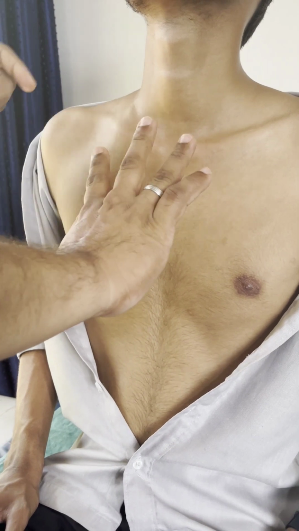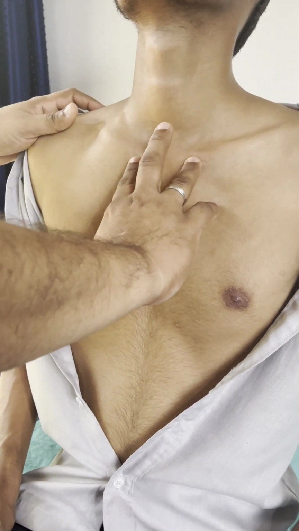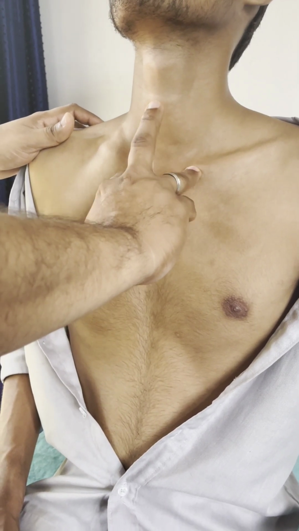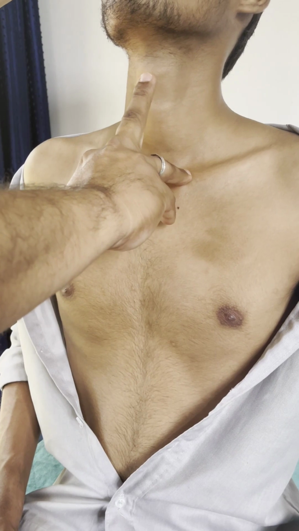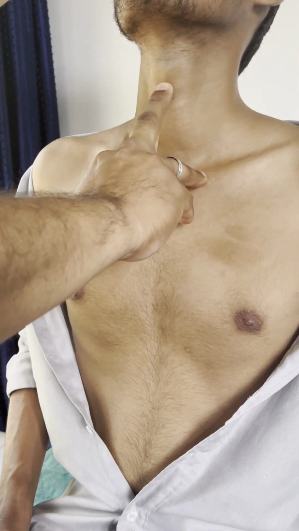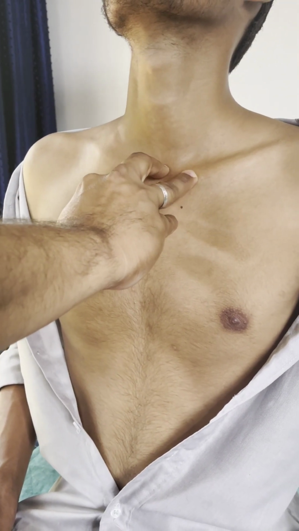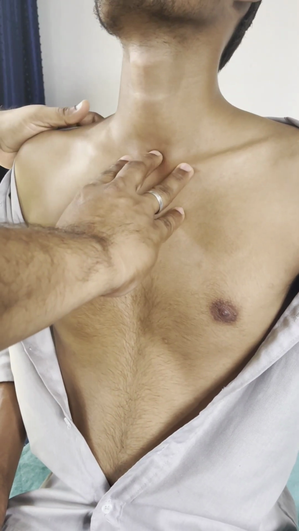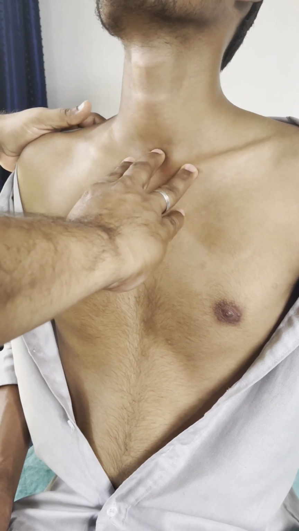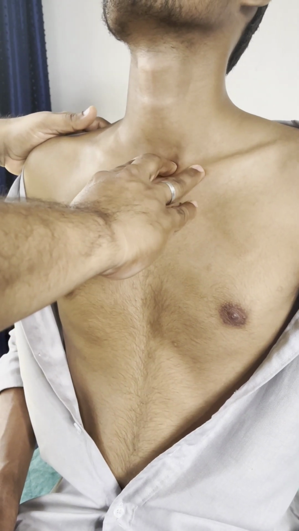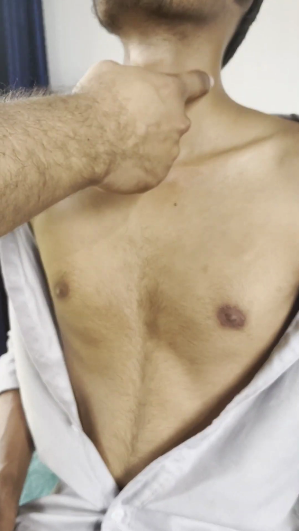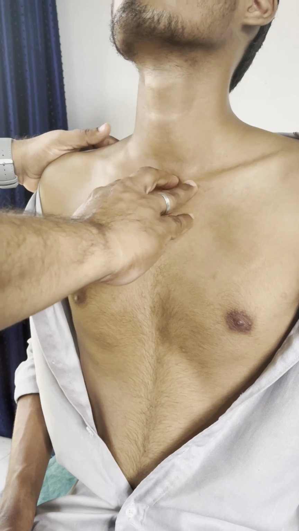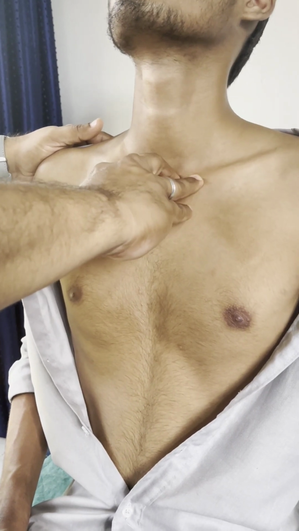Index finger and ring finger over these two prominences. That is the sternoclavicular junction. Then place the tip of the finger over the thyroid cartilage like this. Then palpate downwards up to the suprasternal notch. You can feel that notch here. Then you can palpate the tracheal cartilages here. This is the sternocleidomastoid muscle tendon. Then insert pressure over this area on both sides.